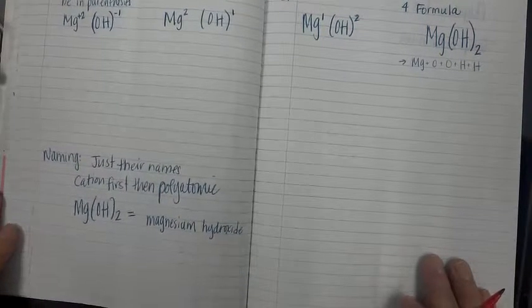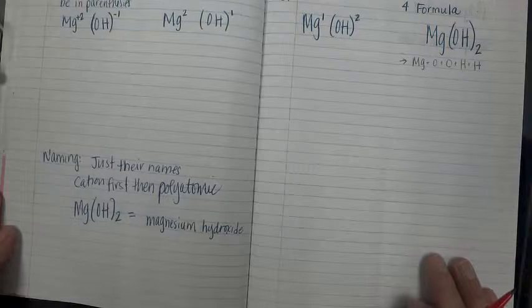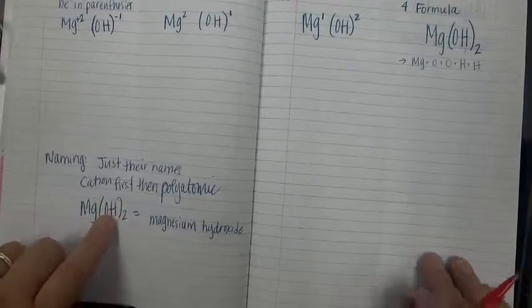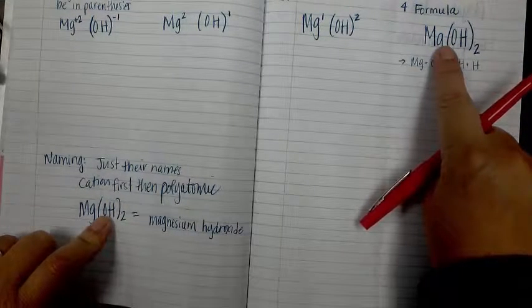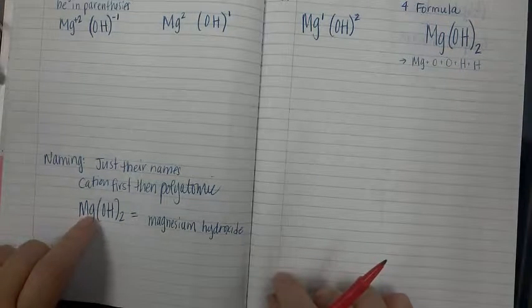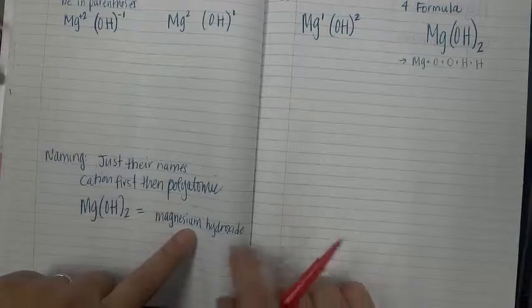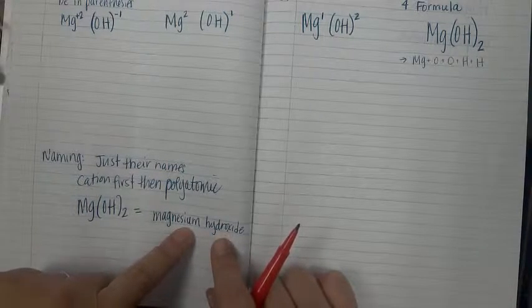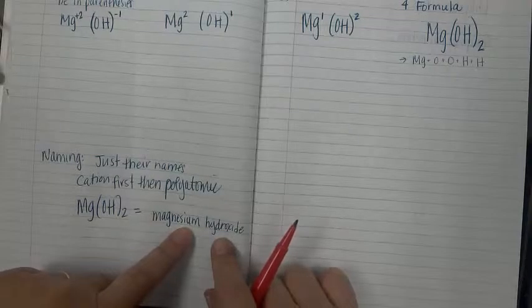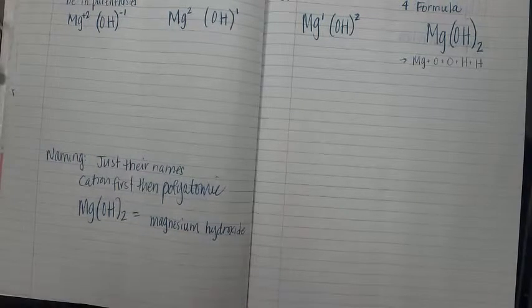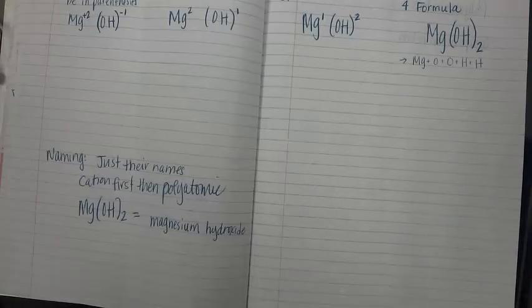All right, guys, the naming is incredibly simple. They both just say their names. So we have that Mg(OH)2, the magnesium, because the cation always just says its name. And then the polyatomic is just going to say the name that it's given on the polyatomics chart. So it's just going to be hydroxide. Good luck, and if you have any questions, go ahead and ask your teacher.